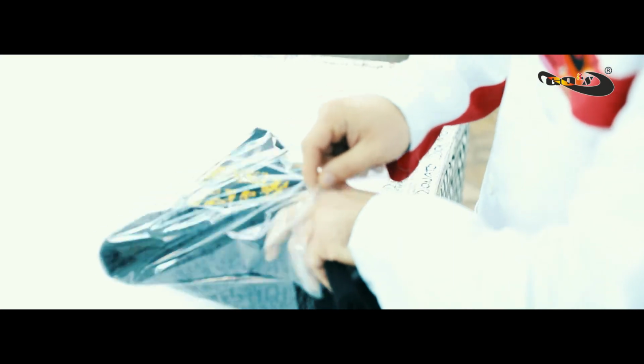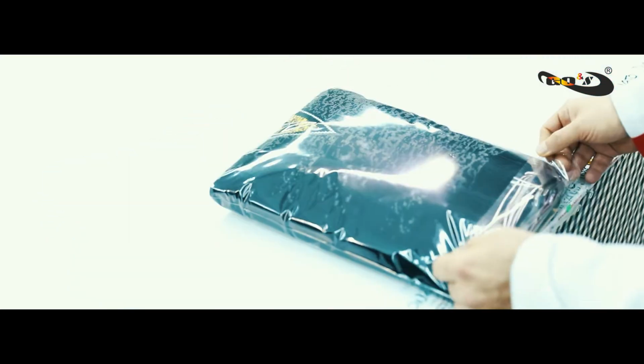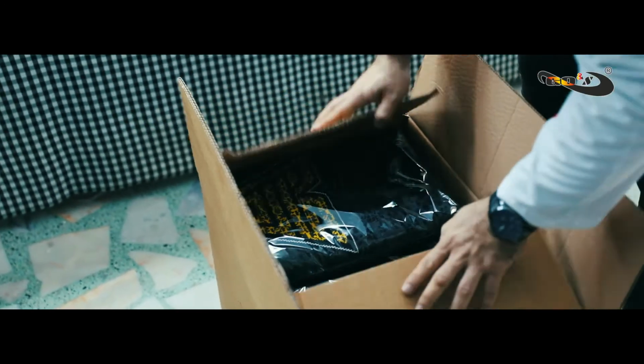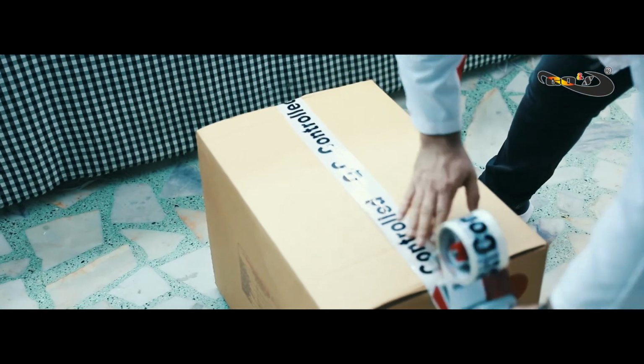One pullover goes inside one poly bag, which is our standard. Poly bags with one pullover each are placed inside our standard boxes according to size labels.